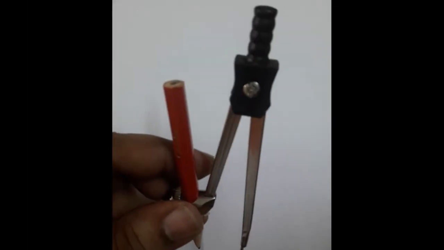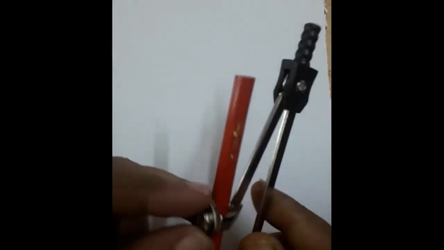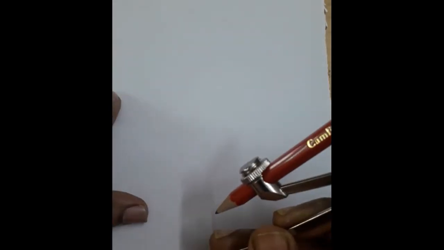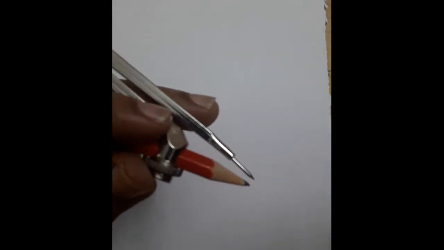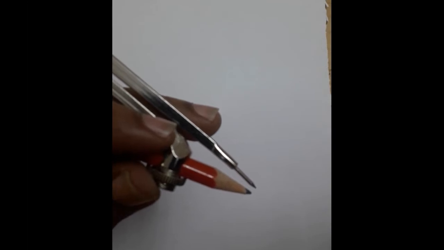Apart from this, you also need what you call a pair of compasses or a compass, wherein you have to adjust the pencil. There's a provision to put the pencil over here because you need to draw. You need to adjust the compass in such a way that the pointer and the tip of the pencil are aligned with each other.